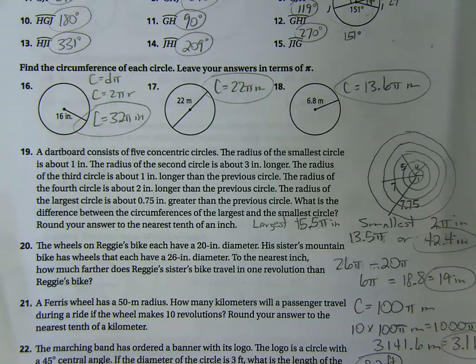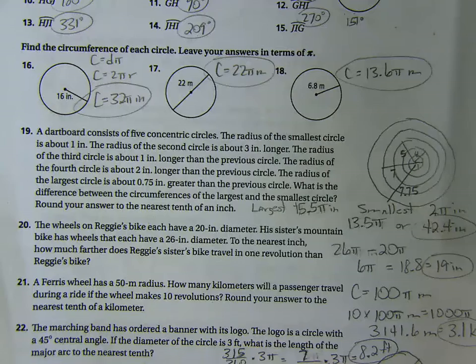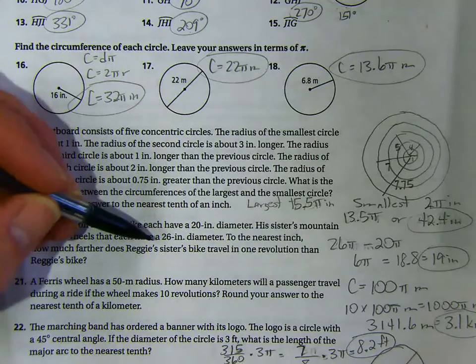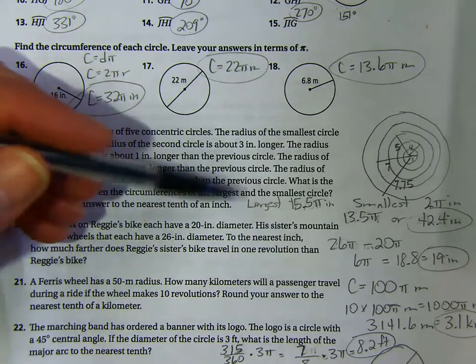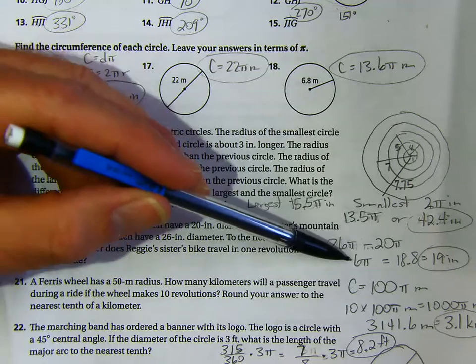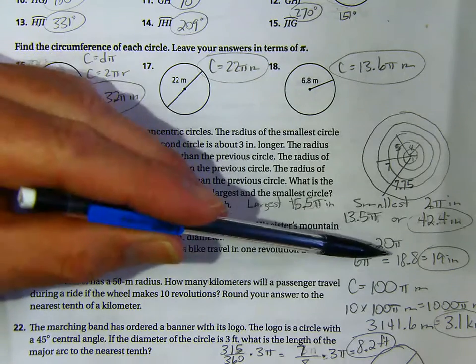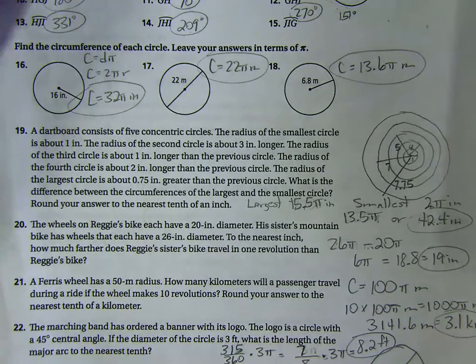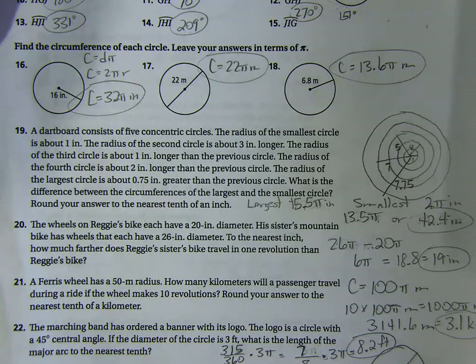The next one, it says the wheels on Reggie's bike each have a 20-inch diameter. His sister's mountain bike has a 26-inch diameter to the nearest inch. How much farther does Reggie's sister's bike travel in one revolution than Reggie's? So for her bike, since the diameter is 26, her circumference would be 26 pi. His would be 20 pi, and that's inches. So she travels the difference of 6 pi inches, or 18.8, which is 19 inches, it said, to the nearest inch. So about 19 inches is how much further hers travels with one revolution.